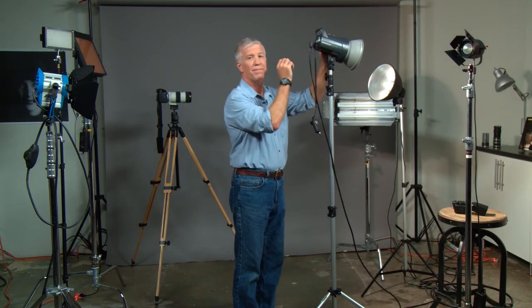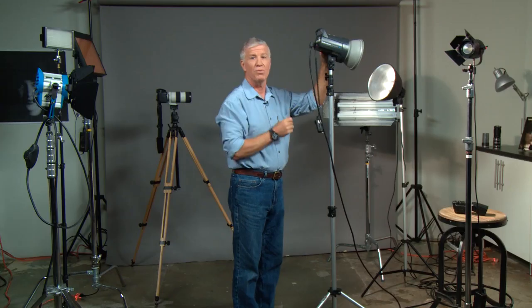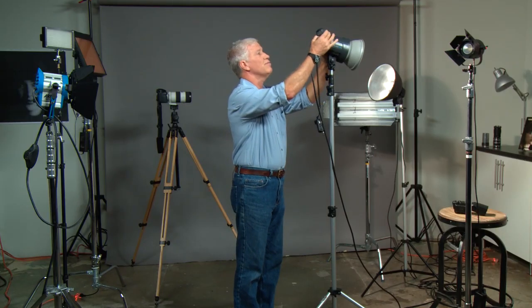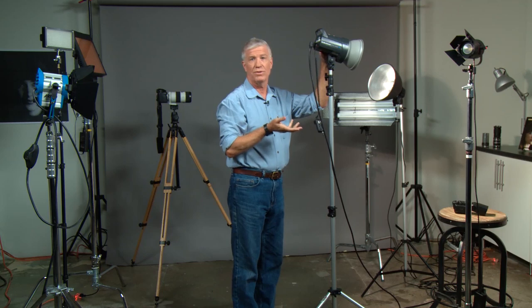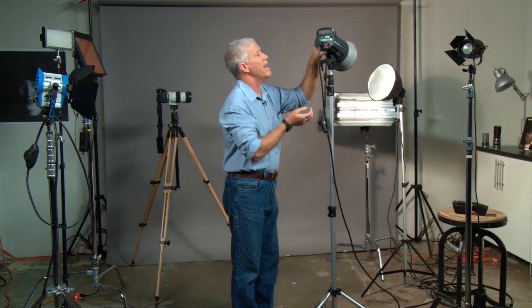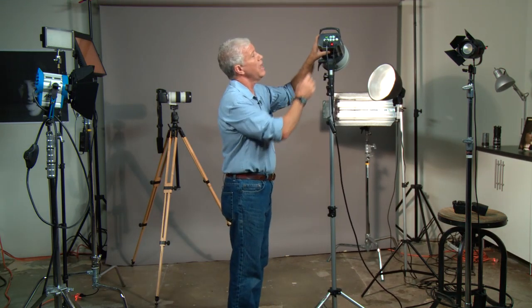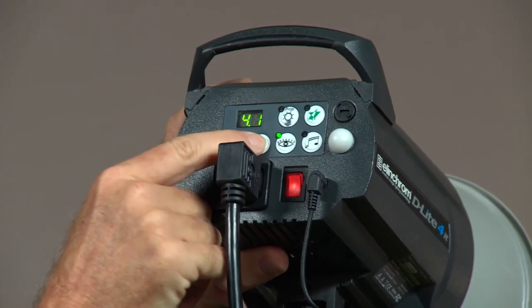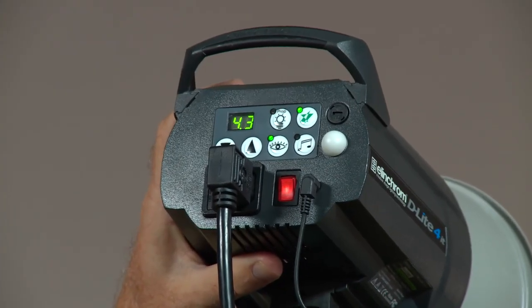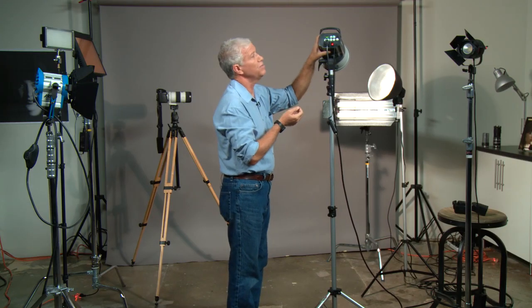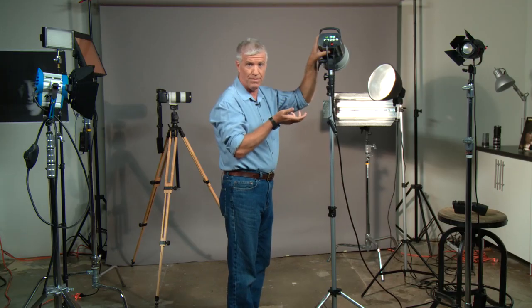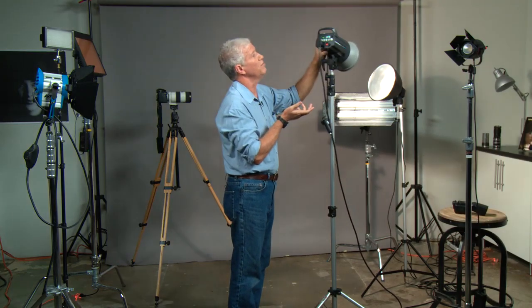The neat thing about an AC plug-in-the-wall studio flash is that you can flash it, flash it, flash it, and it recycles, no problems. On the back, I've got a range of controls, and one of them is the ability to raise or lower the power of the flash from the flash unit. So these things are more powerful than our conventional battery-operated flashes, and I think that's very useful when you're putting them through lots of diffusion or you're using big modifiers.